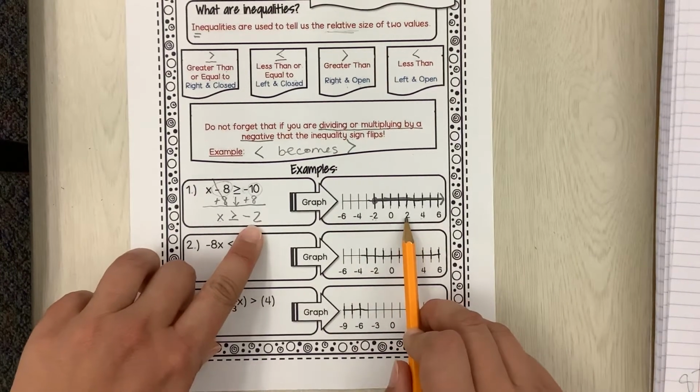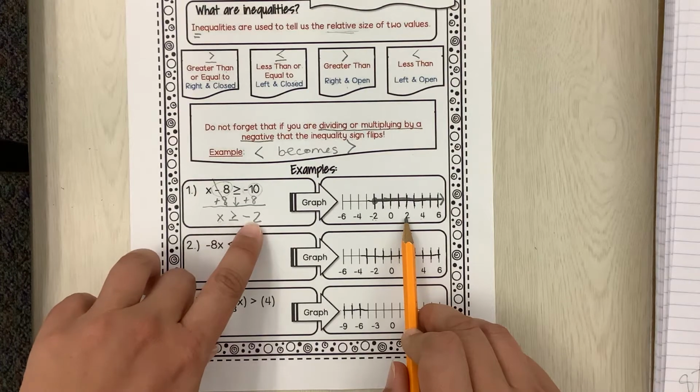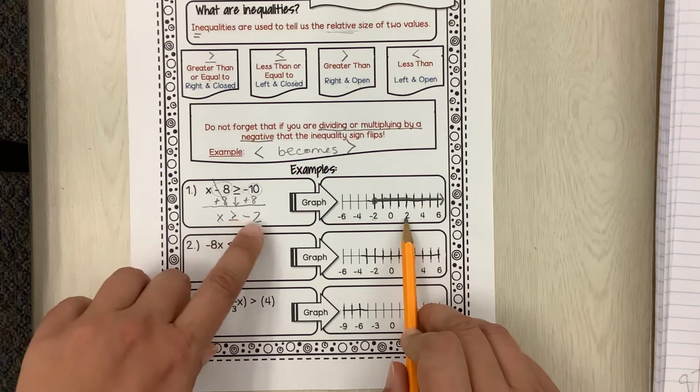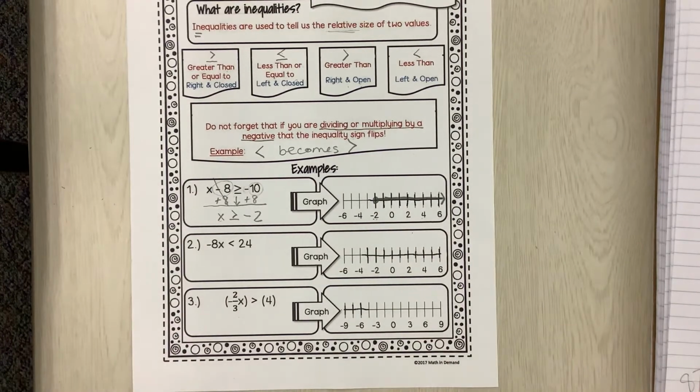Let's try 2. Is 2 greater than or equal to -2? Yeah, it's greater than -2. So we're going the right way. So let's try another one.